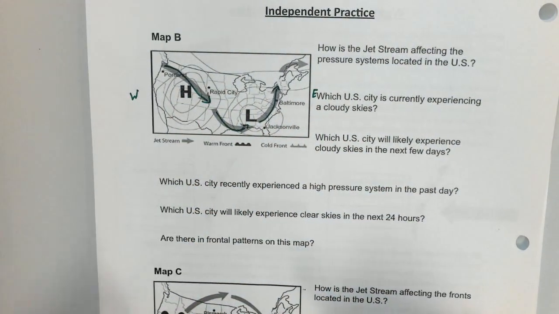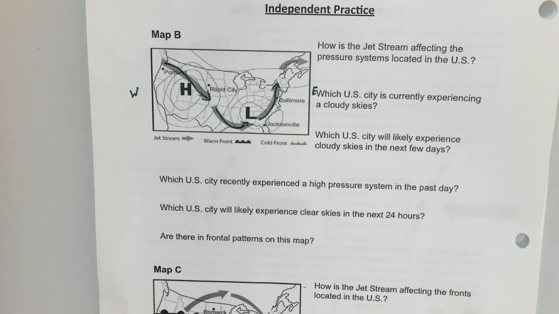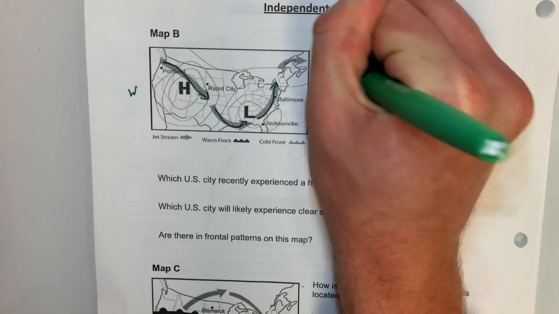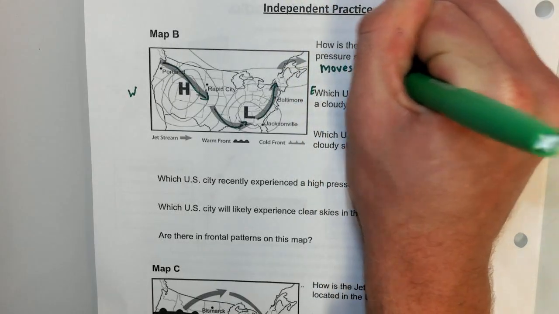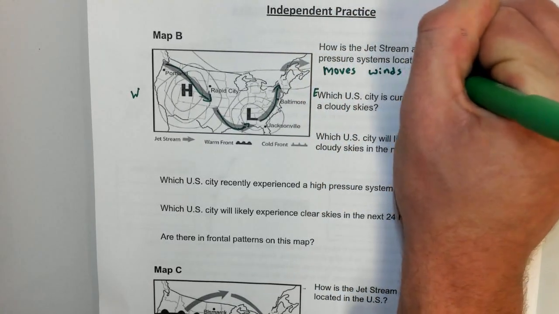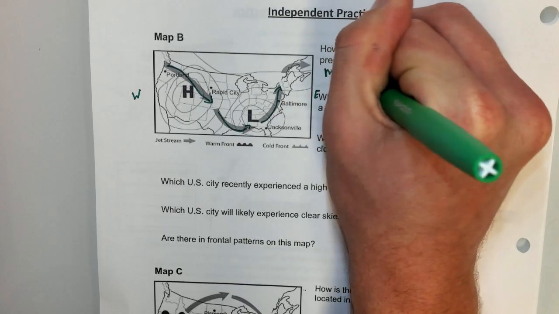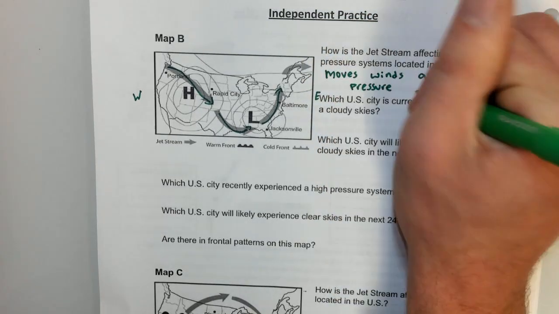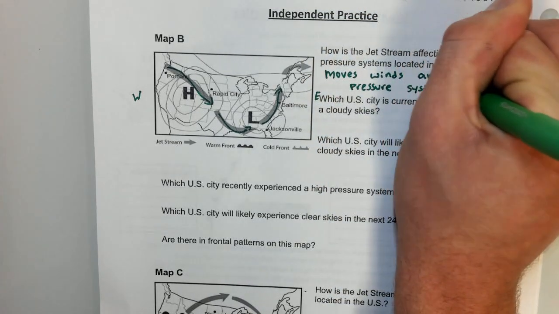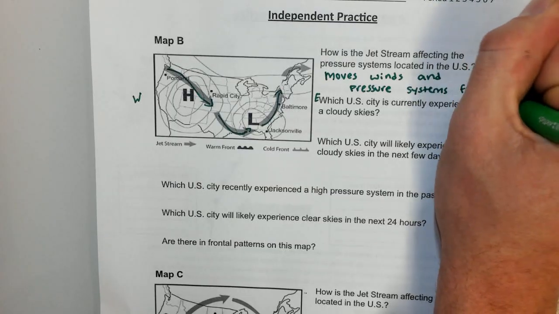So all you need to write here is something along the lines of the jet stream moves winds and pressure systems from west to east. All right.